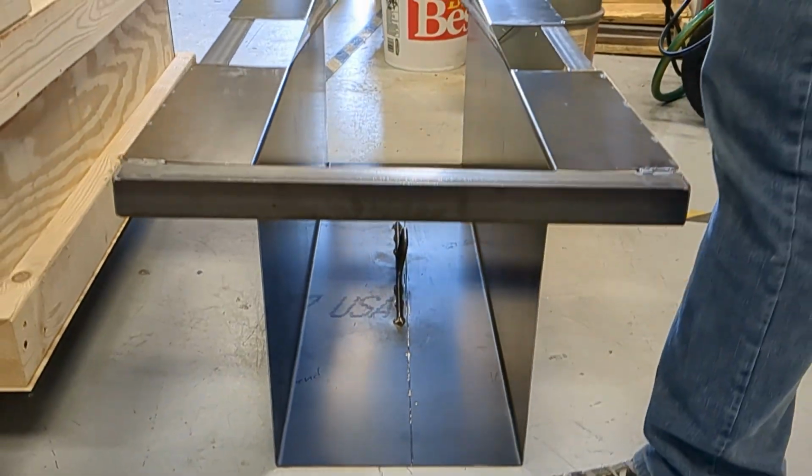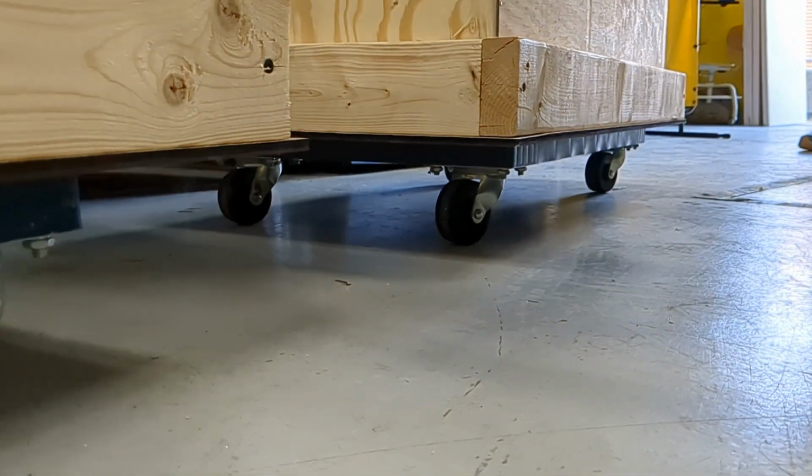So the forms have casters on them. That way, after we pour the concrete, we can just pull the forms off and leave the bottoms on so we can roll them around for testing.